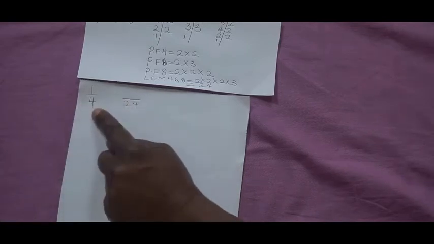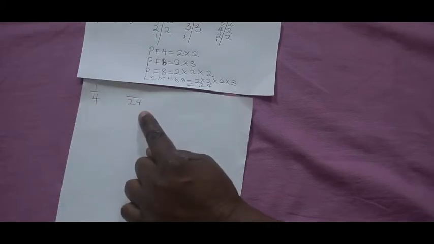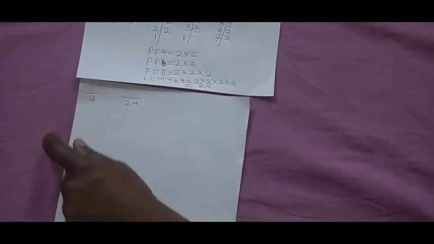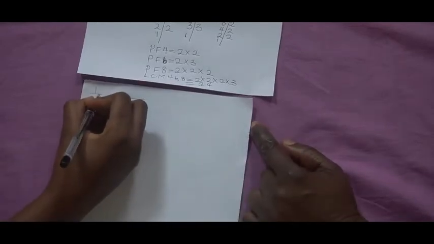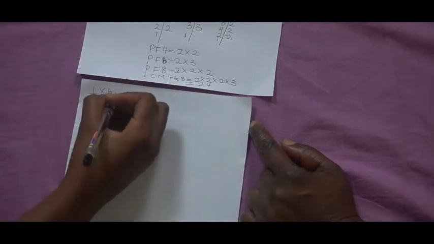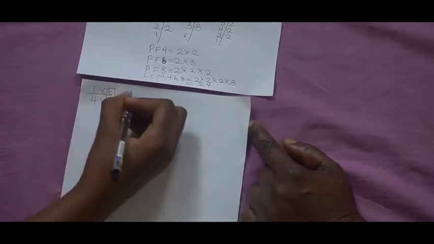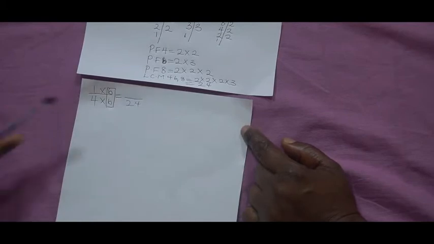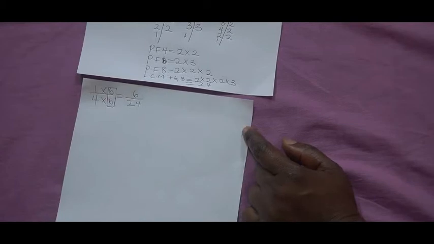Now look at this. What do we do to 4 to make it 24? Multiply it by 6. And remember, whatever we do to the denominator, we do the same thing to the numerator. So go ahead and do that. Equals 1 times 6 equals 6.